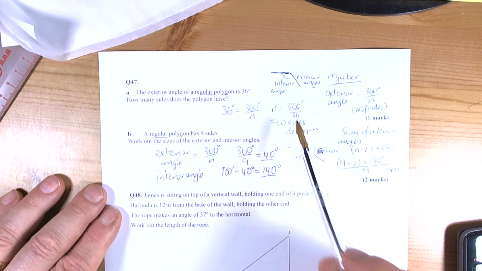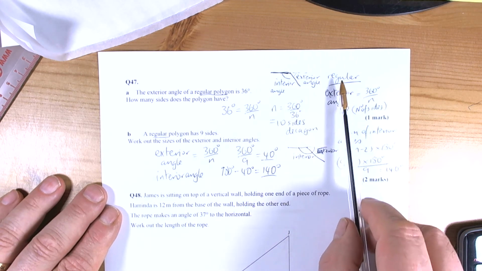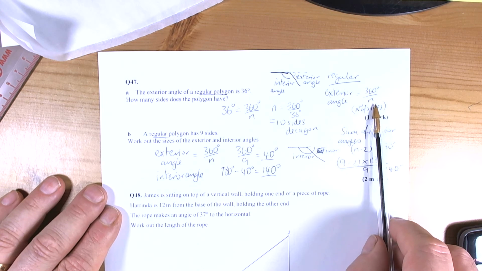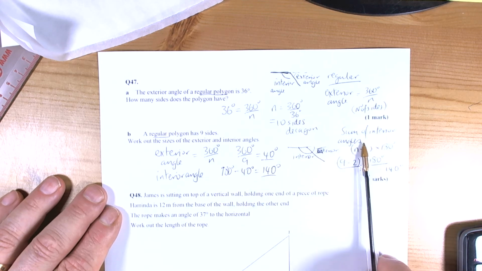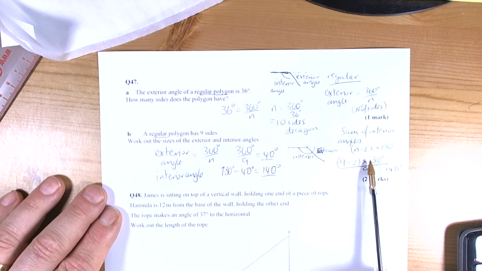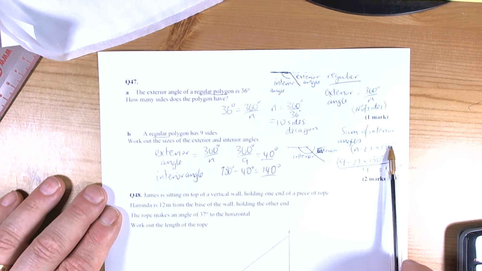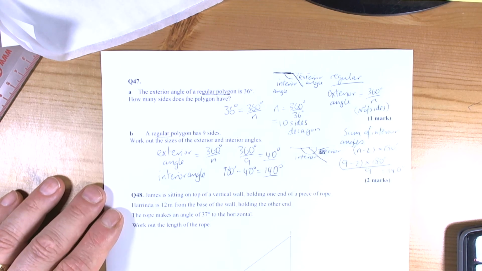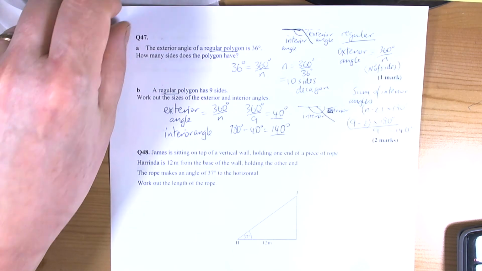So 3 formulas to do with polygons then. If it's regular, then the exterior angle is 360 divided by n. The interior plus the exterior angle will always add up to 180 on any polygon, and the sum of the interior angles, the inside angles, will always be found for any polygon, whether it's regular or not, by doing n take away 2 times 180. Okay, so angles in polygons, practice them, your exam board likes them.